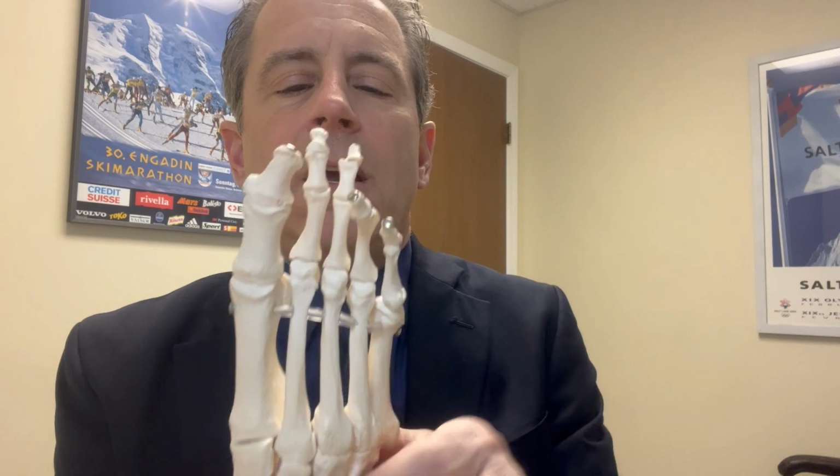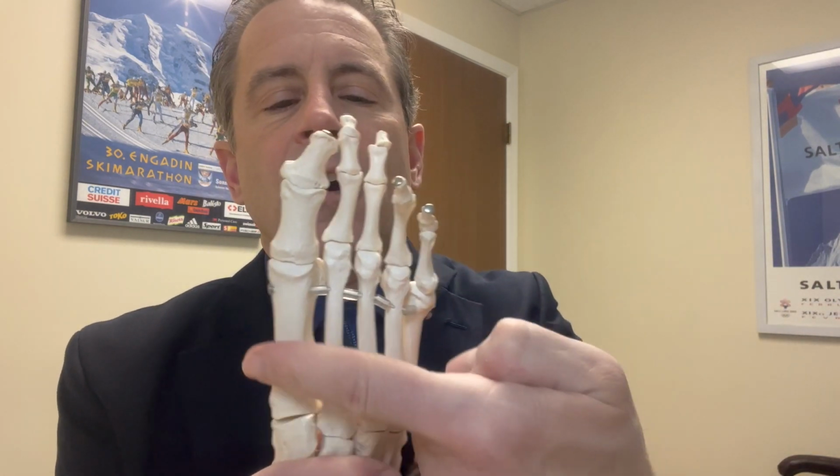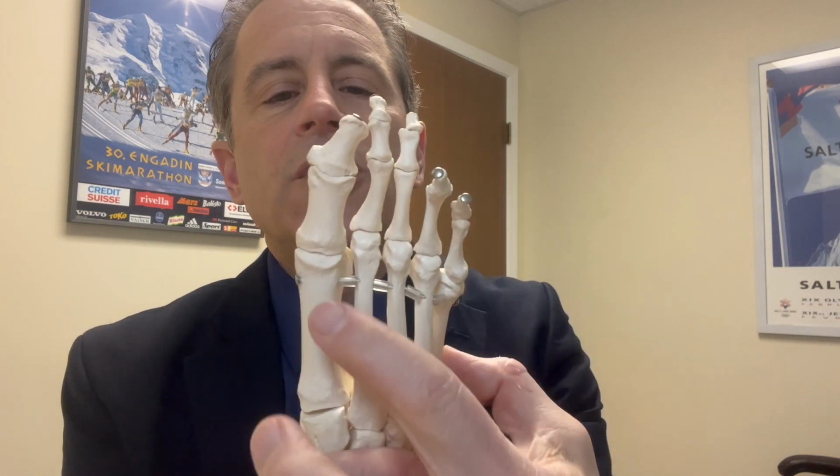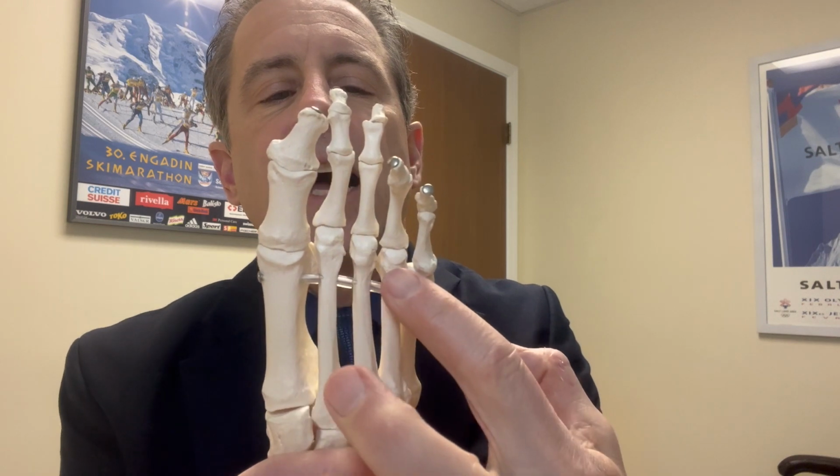So let's look at our foot model here. There are 5 toes and there are 5 metatarsals, and those are the heads of the 5 metatarsals. And so if you have pain in the region of the heads of the metatarsals, then one could say that you have metatarsalgia.